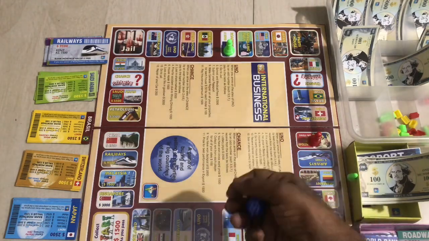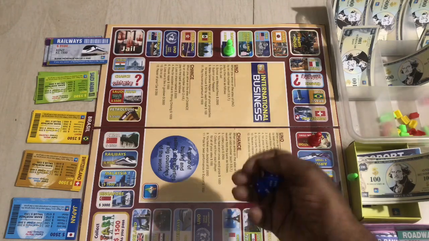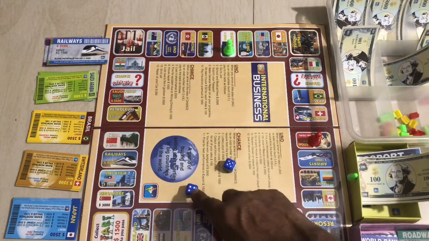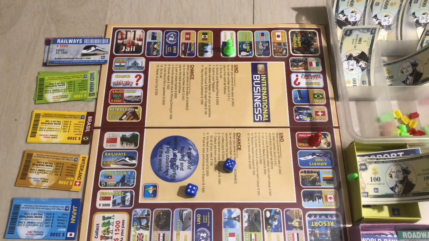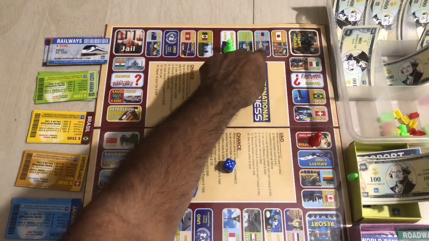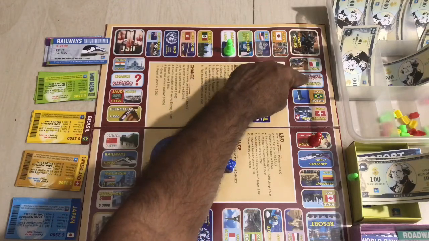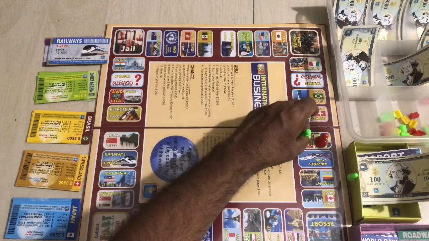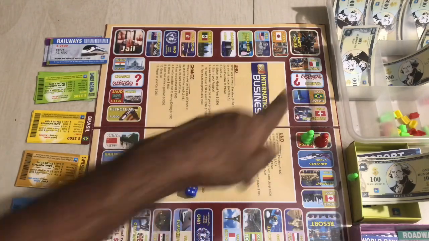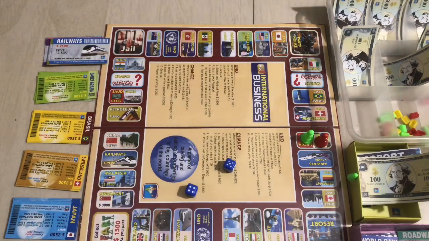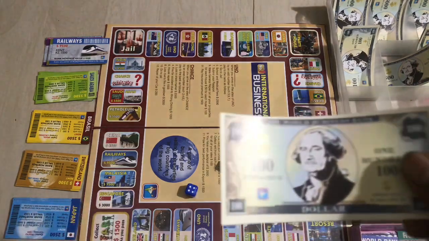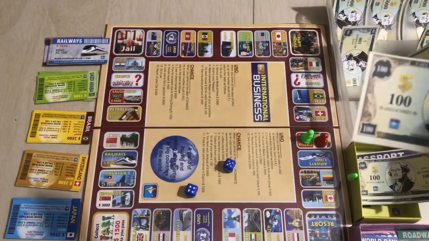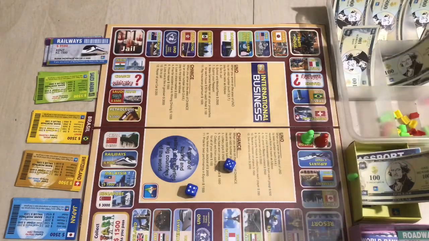Now we will throw the dice for the green player. 5 and 4, 9. 1, 2, 3, 4, 5, 6, 7, 8, 9. He also comes to the customs duty. He will also pay $100 customs duty to the bank.